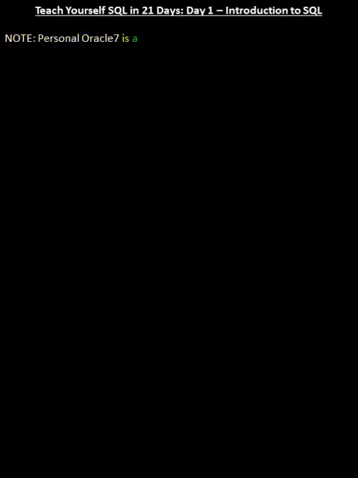Note, Personal Oracle 7 is a scaled-down version of the full-blown Oracle 7 server product. Personal Oracle 7 allows only single-user connections, as the name implies. However, the SQL syntax used on this product is identical to that used on the larger, more expensive versions of Oracle. In addition, the tools used in Personal Oracle 7 have much in common with the Oracle 7 product.